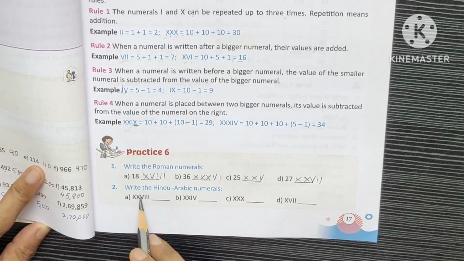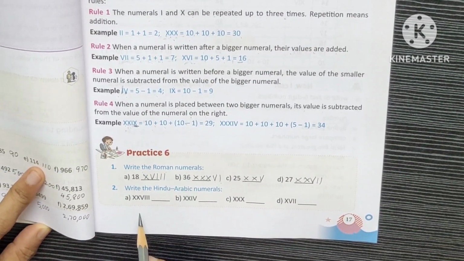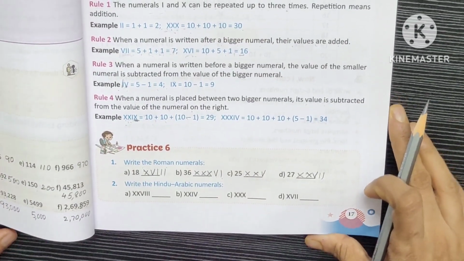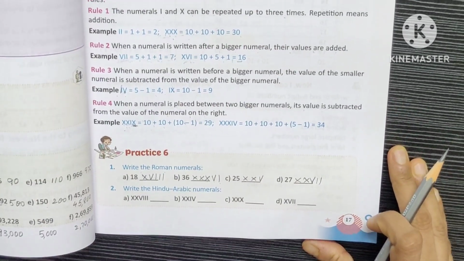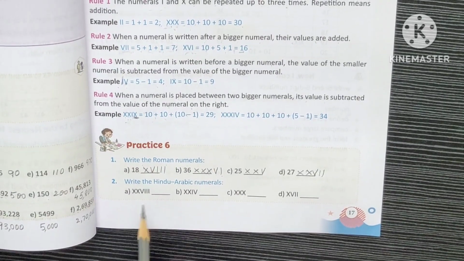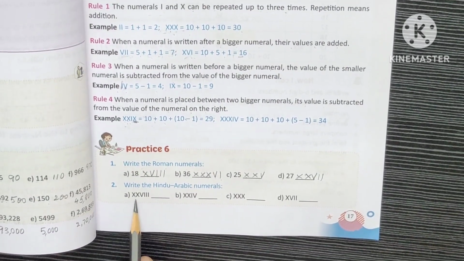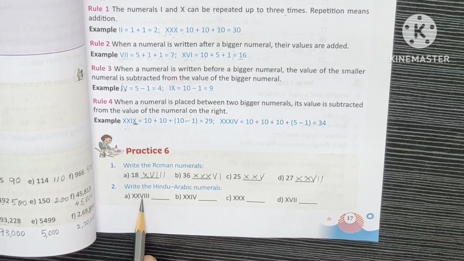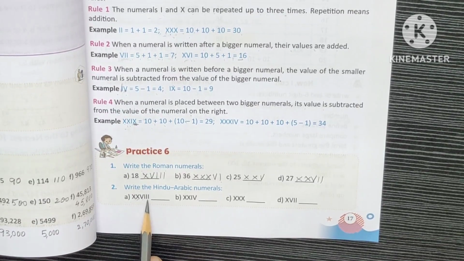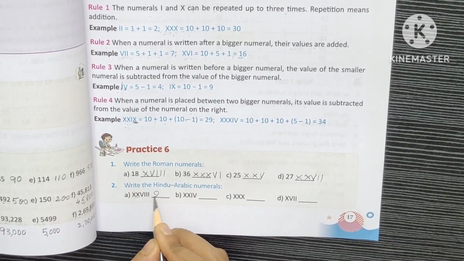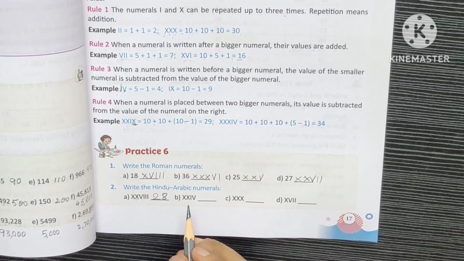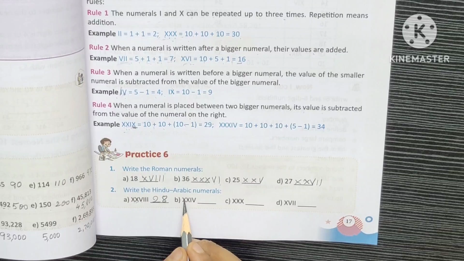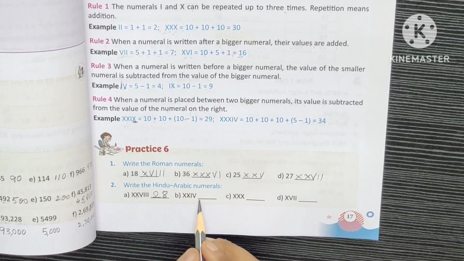Write the Hindu-Arabic numerals. We have to write it in numerals. What is this? 10, 10, 10 plus 10, 20, and 5, 6, 7, 8. So 28. Okay. Next: 10, 10, 20.